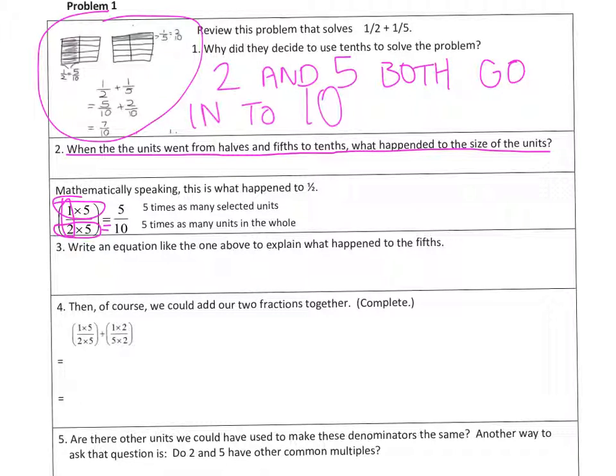So we're going to write an equation like that one to explain what happened to the fifths. So we have 1/5, and we're turning it into tenths. Well, to turn a 5 into a 10, we multiply by 2. Did it to the bottom, got to do it to the top. So we get 2/10.